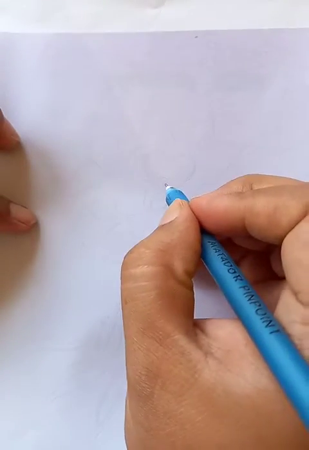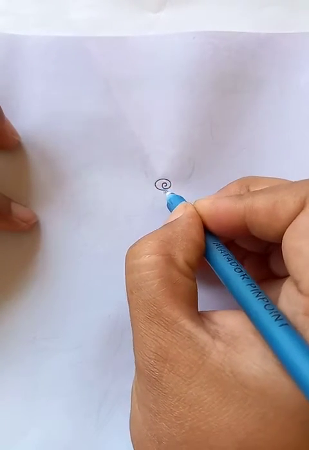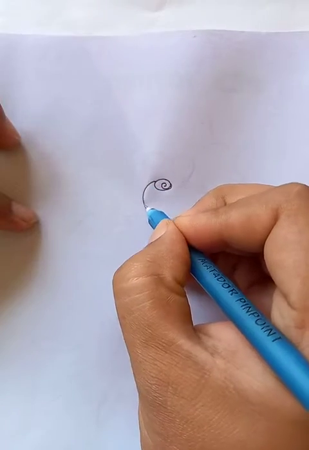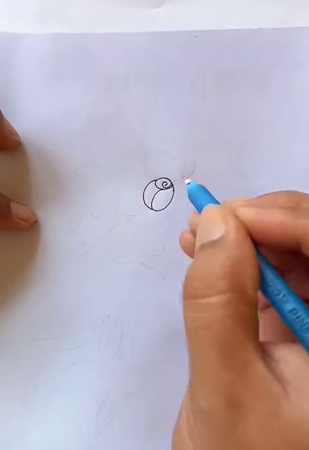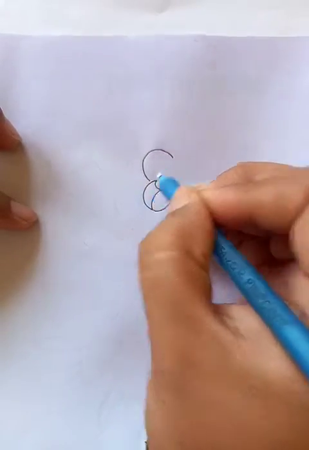Today we are going to draw a rose. Let's begin from the center. Draw a line like this. Connect it like here. A love sign on top.